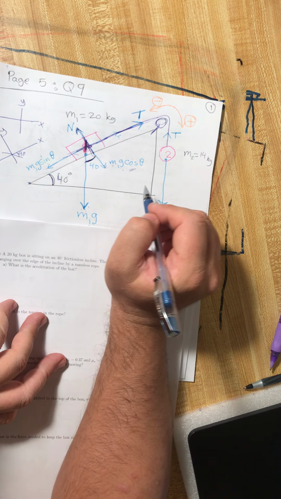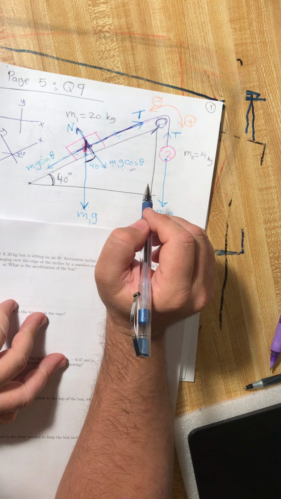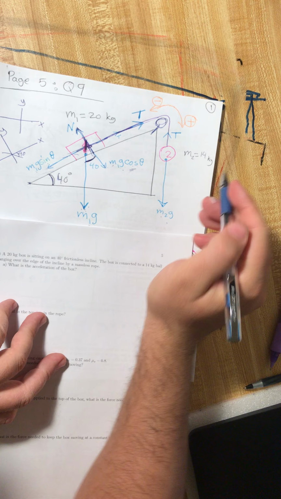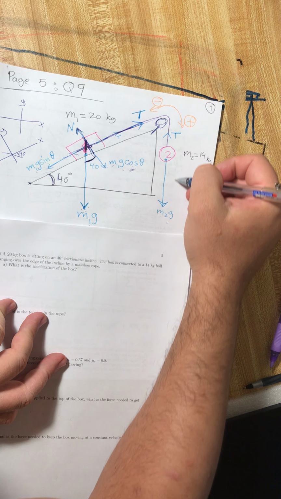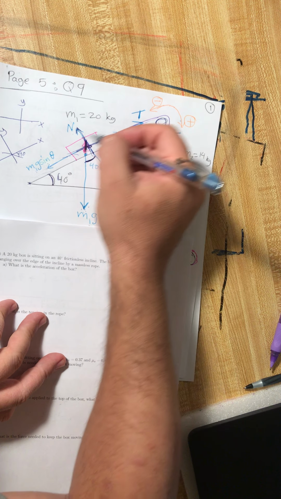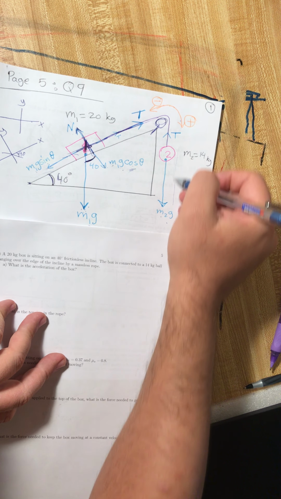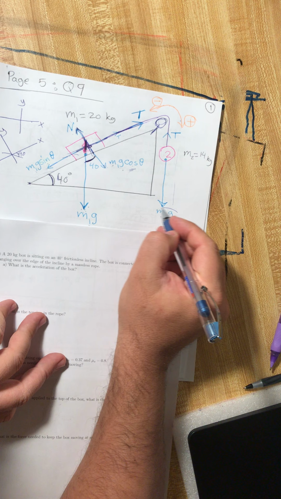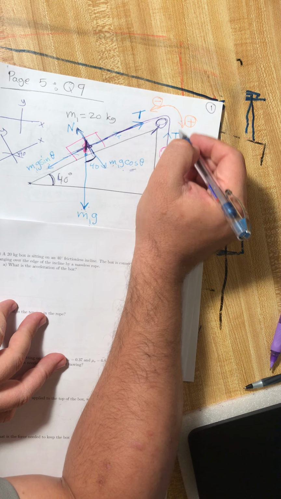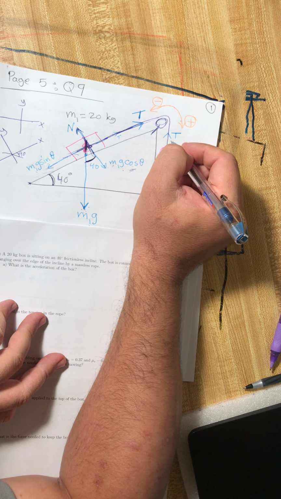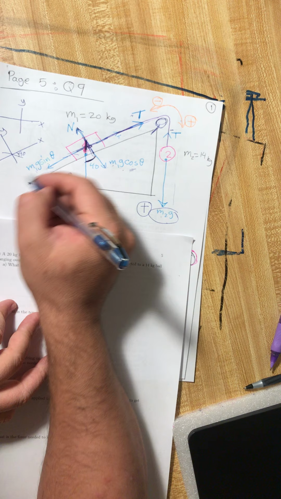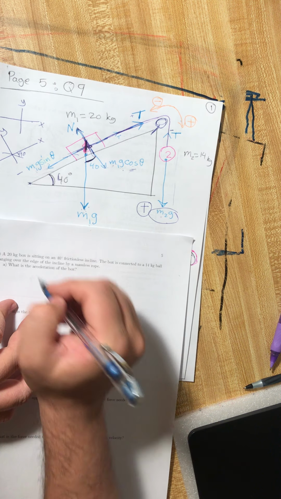And the tension. Like the previous question, we need to suppose positive and negative directions. So we can suppose this direction is positive and this direction negative. Any force in this direction is positive, so this force will be positive. The tension in the opposite direction will be negative.